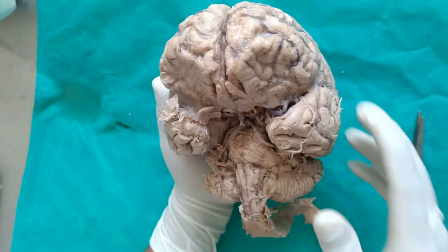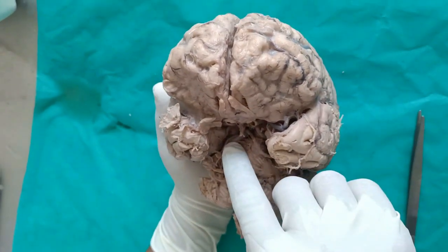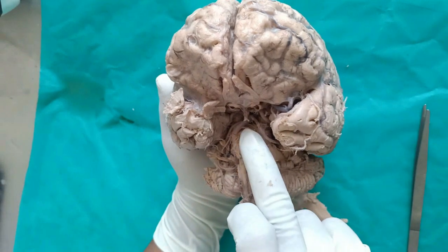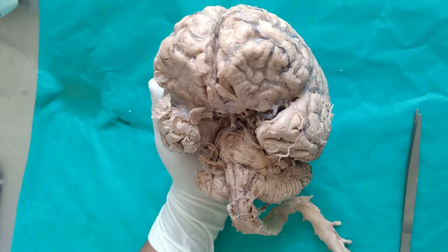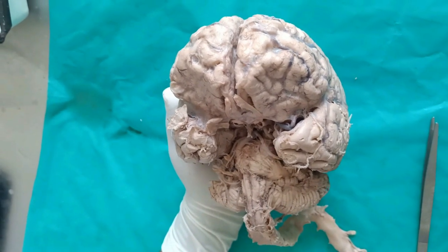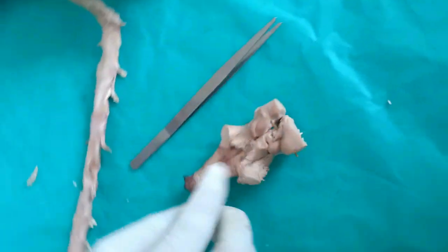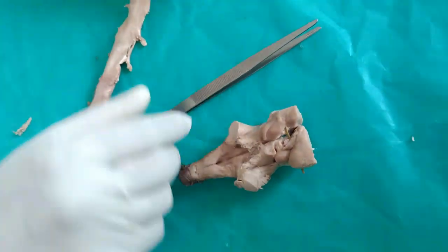So this pons has an anterior surface, which is what you are seeing. The posterior surface is present behind. So here you can see this is the posterior surface.